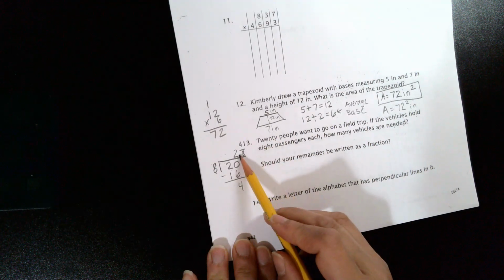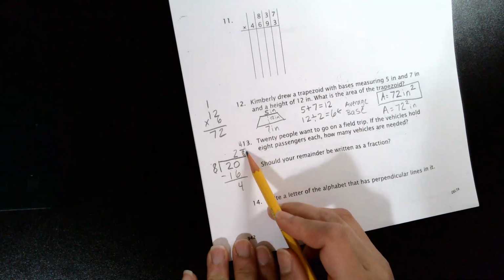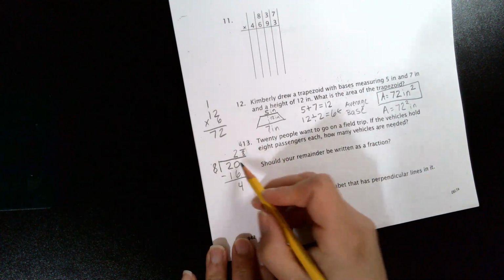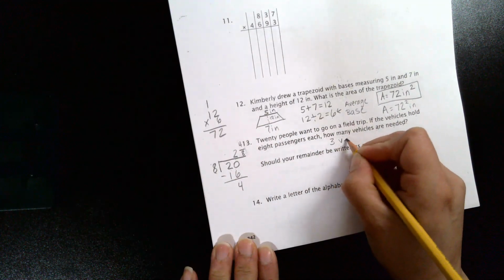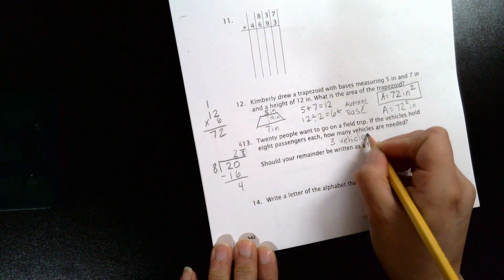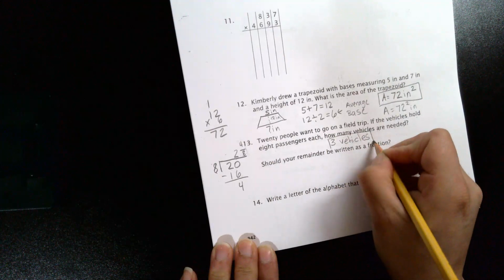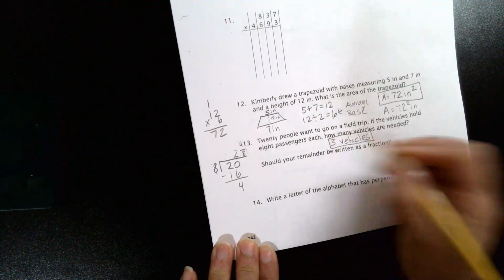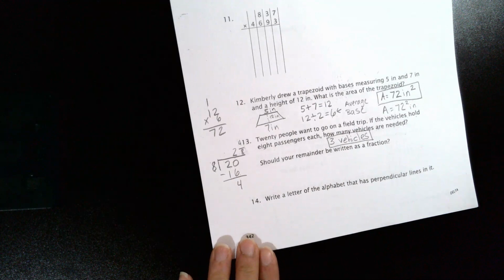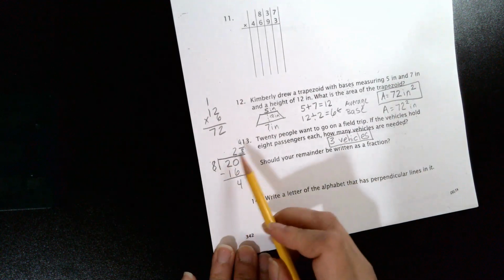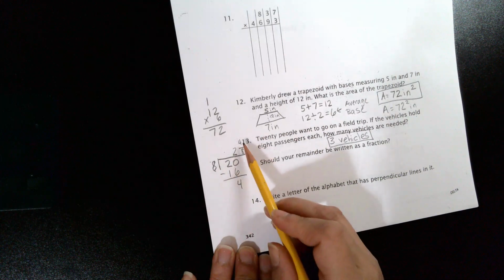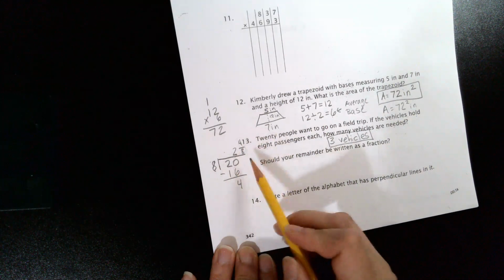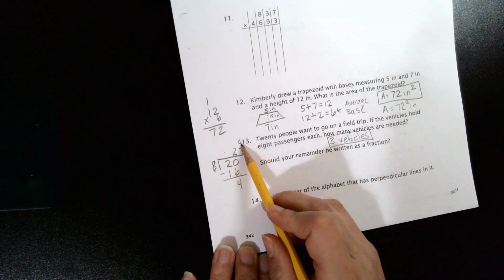So since we have 4 people that still need a vehicle, we have to round this up and say we need 3 vehicles, okay? Because we're not going to leave anybody behind. So 8 people can go in the first vehicle, 8 more in the second vehicle, and then we need a third vehicle for those 4 extra people, okay?